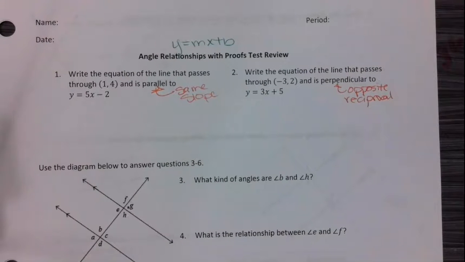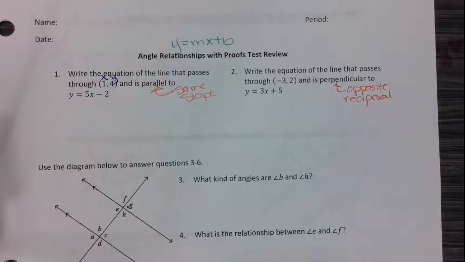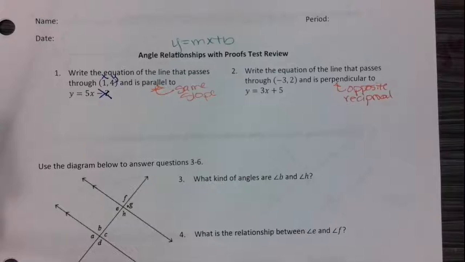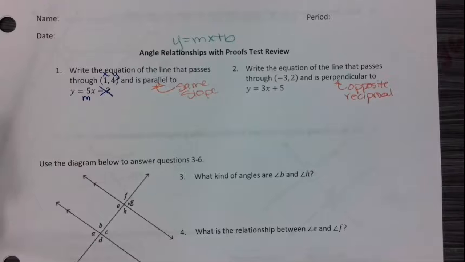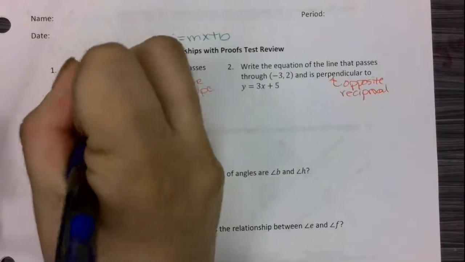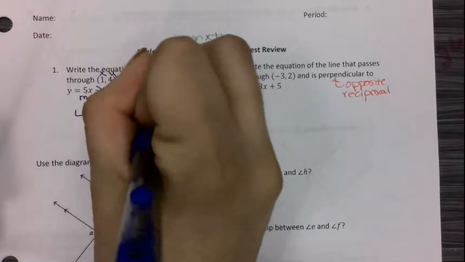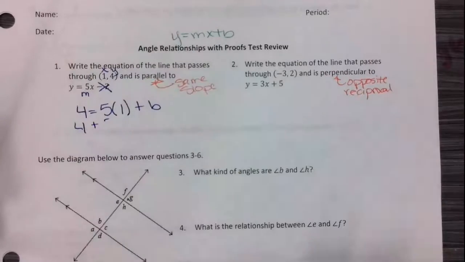So what I'm going to do is, if I look at this line, my x and y is my point for the new line. And then on the line I'm looking at, I don't care about the end number, but I care about the slope right here. And if it's parallel, my slope is exactly that number up front, 5. So what I have to do is solve for my b so I can plug into this equation. So instead of writing y, I have 4 equals 5 is my m, 1 is my x, I don't know b. Okay? Then I'm going to do 5 times 1, so that should have been equals.